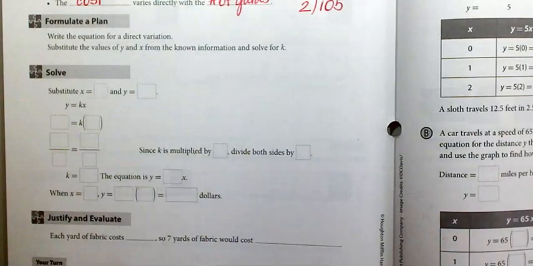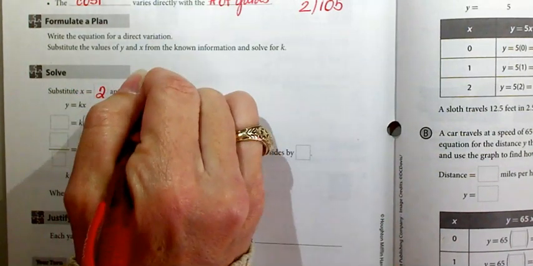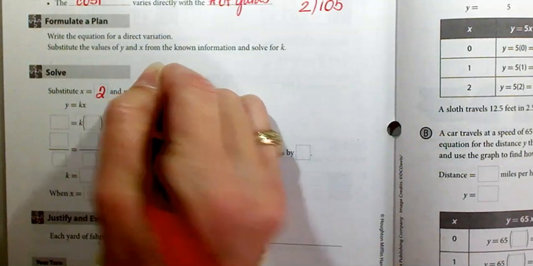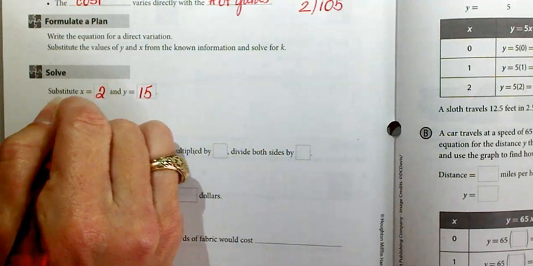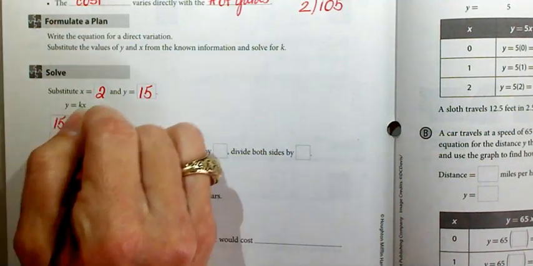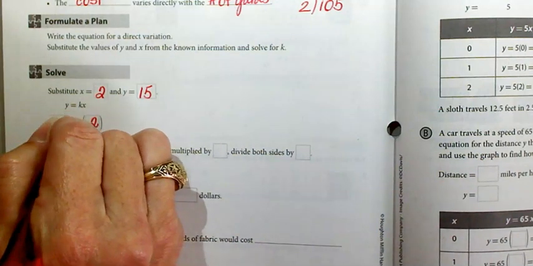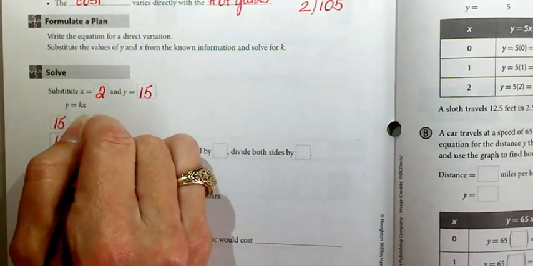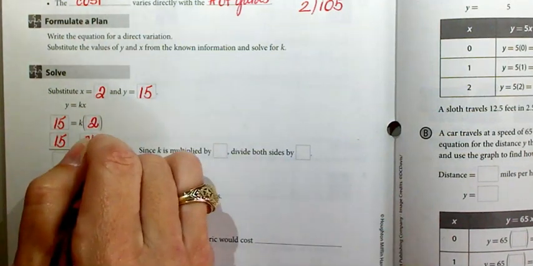All right. So 2 yards costs $15. The 15 goes over here where the y is, and the 2 goes right there. So that's 15 equals 2k, or k2, but 2k makes more sense to me.